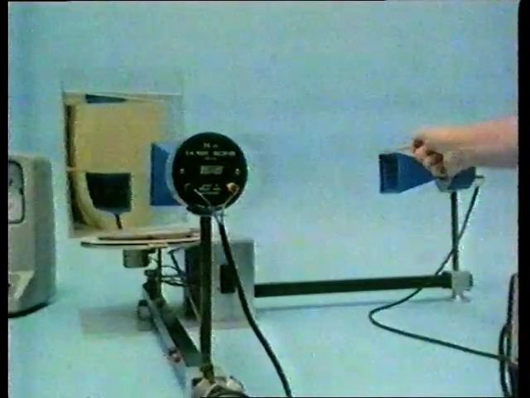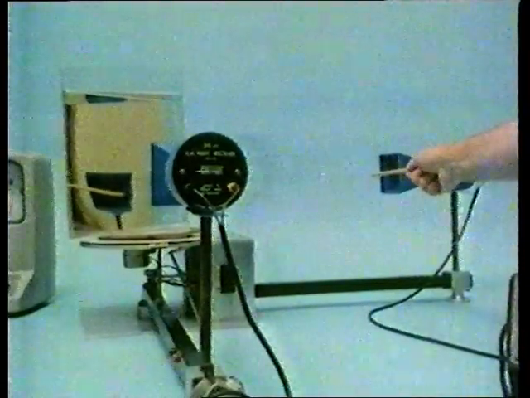Here's the plan view, with the transmitter on the right and the detector bottom left. The microwaves are being reflected from the inner face of the prism, like this. We call this total internal reflection. And if you look at the prism, you can see a reflection of the transmitter.